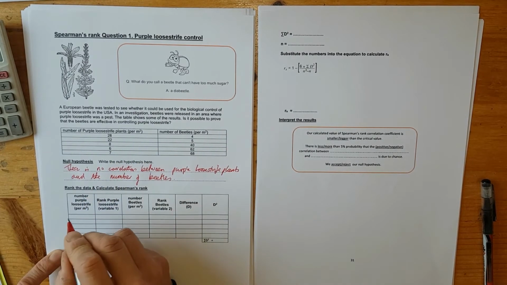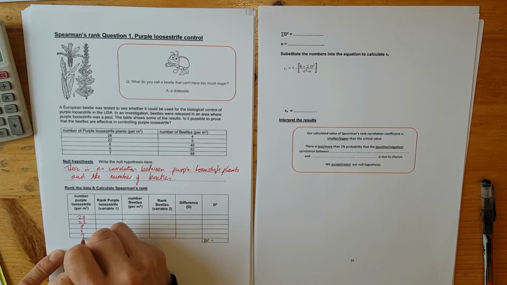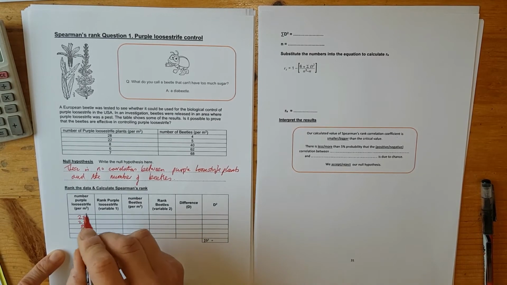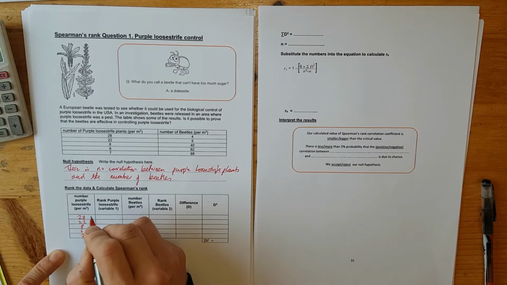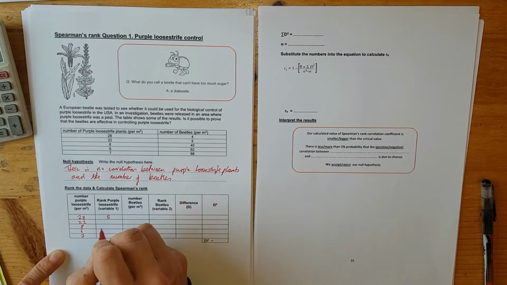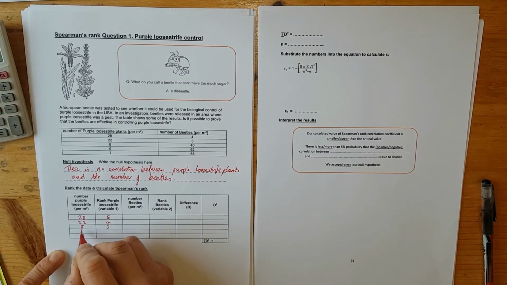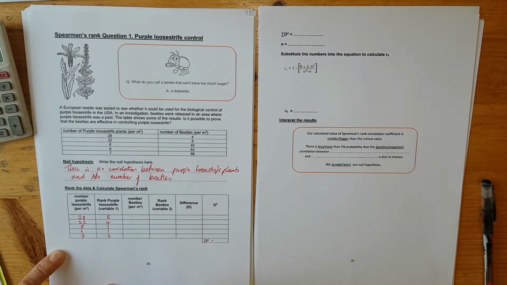So let's put this down here. 28, 22, 8, 6 and 7. The rank, we're going to give the highest number, so that's our highest one. We've got 5 bits of data, so 5, 4, 3, and these two are the wrong way around, so 7 would be 2, and then 6 would be 1. Okay.